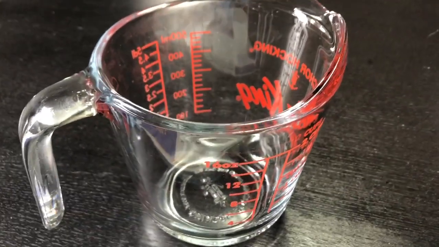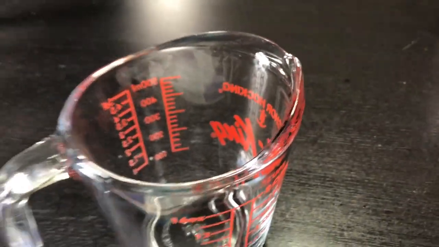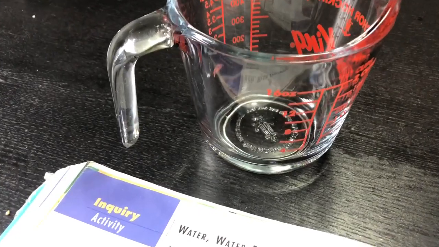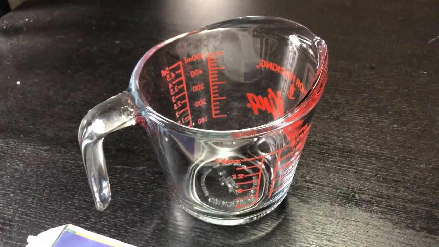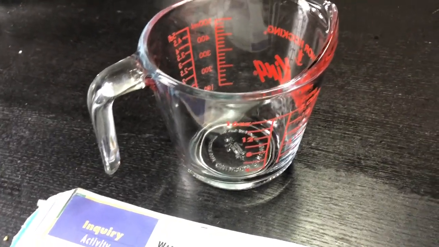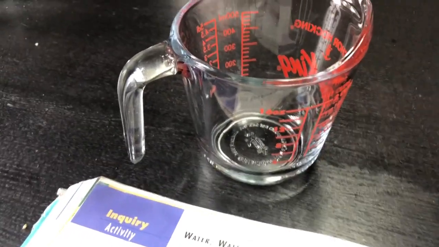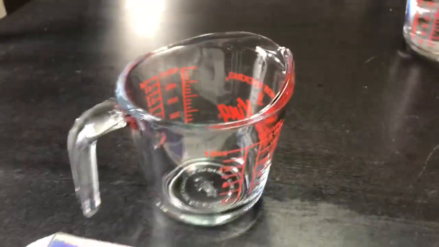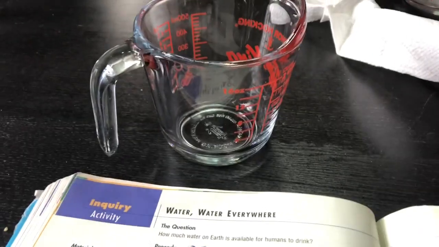So that comes to the question that we have. Should we be worried about the amount of water we have on this planet? Is there enough water for us to drink? Based on this experiment and based on the graphs that you're gonna have on your lab, you're going to have to answer some questions and come up with a conclusion. Thank you very much, guys.